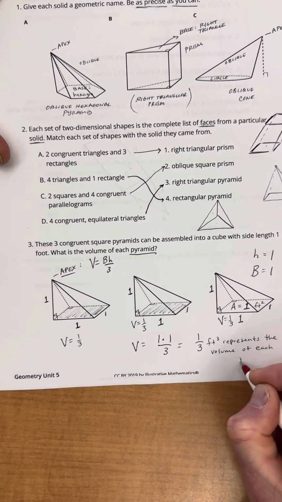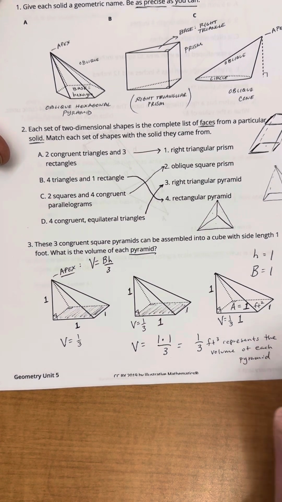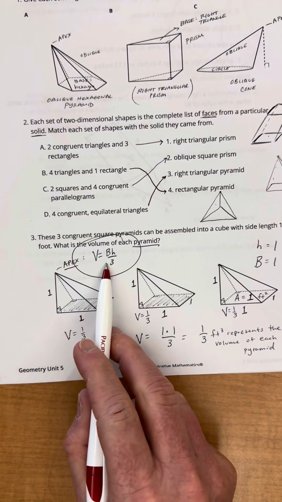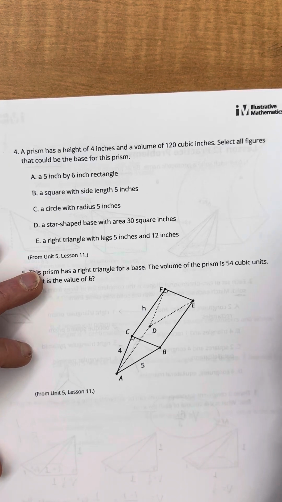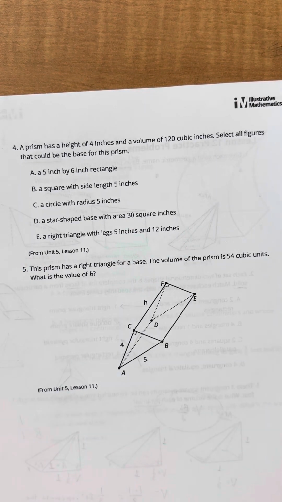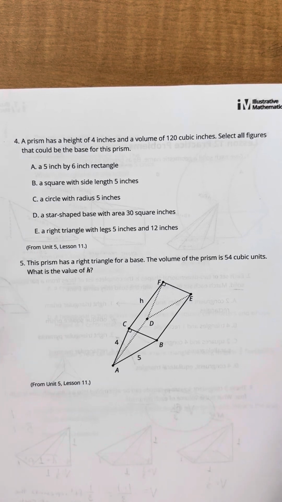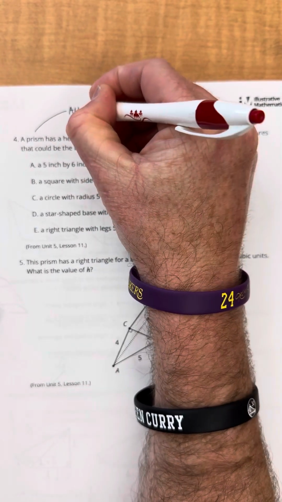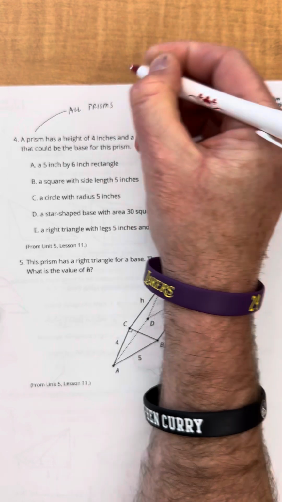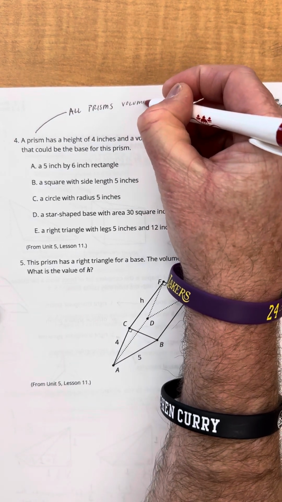What do I really want you to know on this lesson? This formula for pyramids and cones. Base times height divided by 3. Okay, number 4. A prism has a height of 4 inches and a volume of 120. Select all figures that could be the base for this prism. So this one's tricky because you're like, I don't have a figure. I don't know what kind of prism they're talking about. But you know that all prisms have a volume formula.